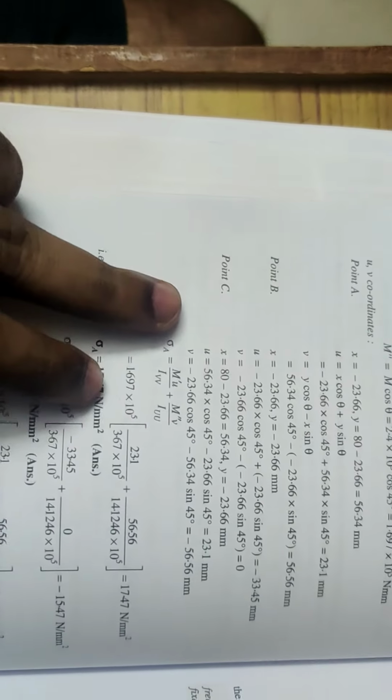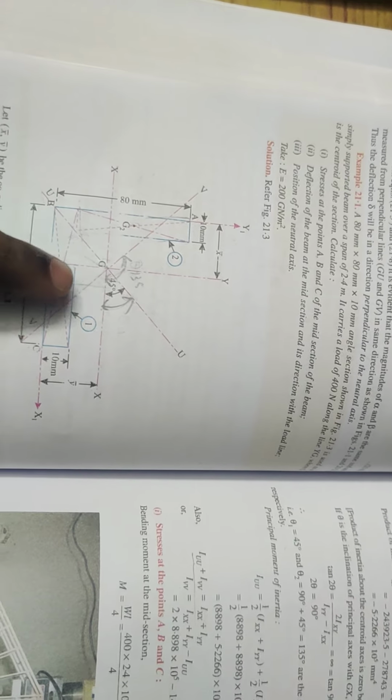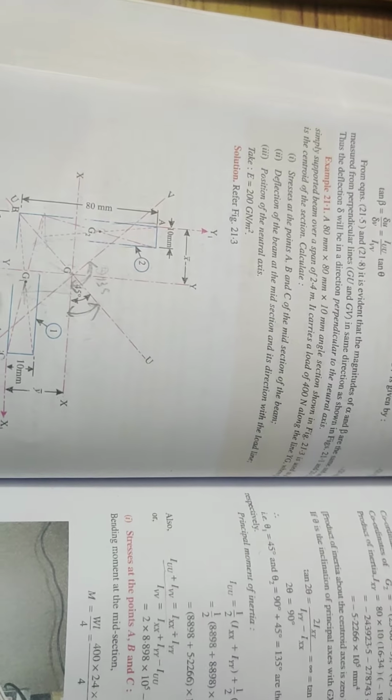Next we are calculating for point C. For point C, the x coordinate is ahead of point G, so a plus value will come.